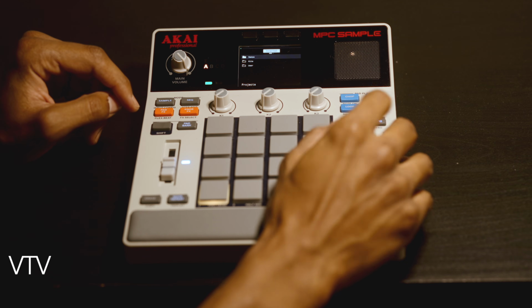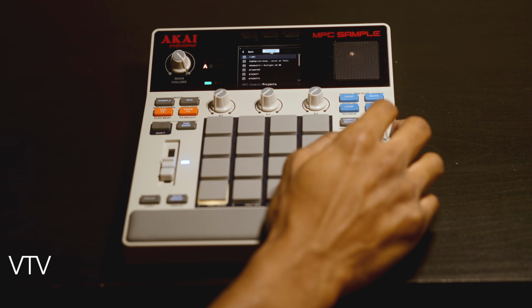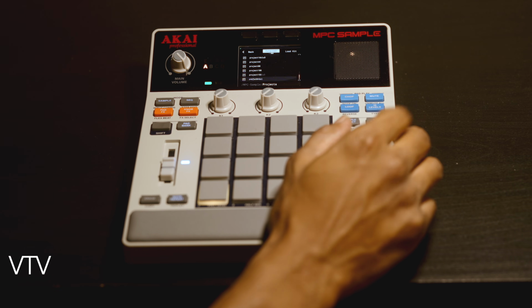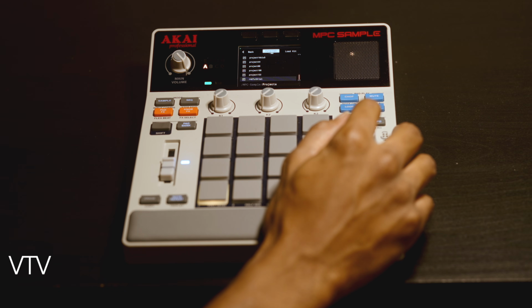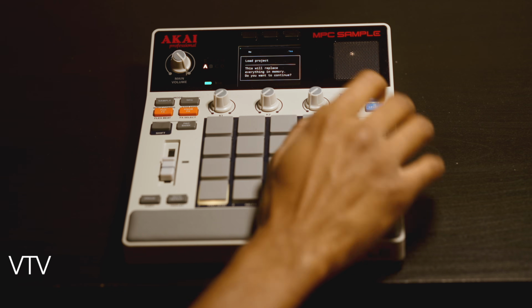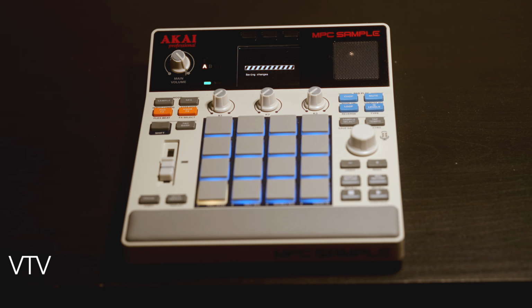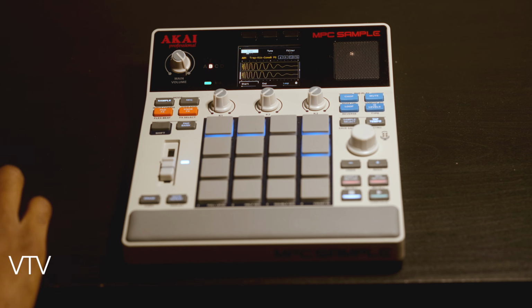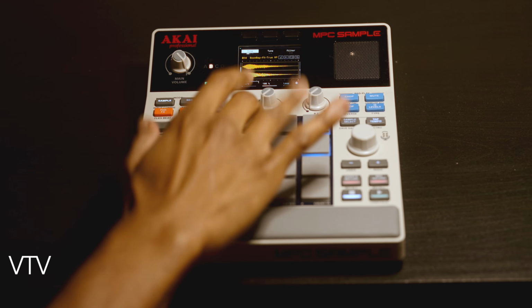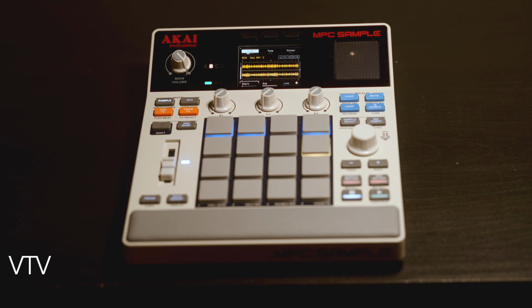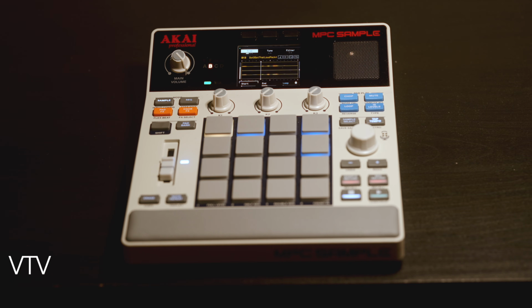Okay, let's go back. Let's load the project again. External. I believe this project was called R&B tutorial. Loading it again. We're going back to pad bank B. And it ain't there. What? Okay. Whatever. You guys saw it. It's a bug. Unless I'm bugging out, somebody hit me and let me know what happened there.